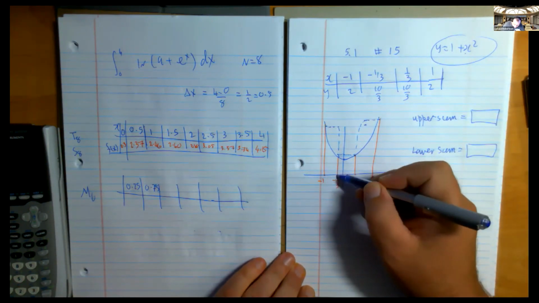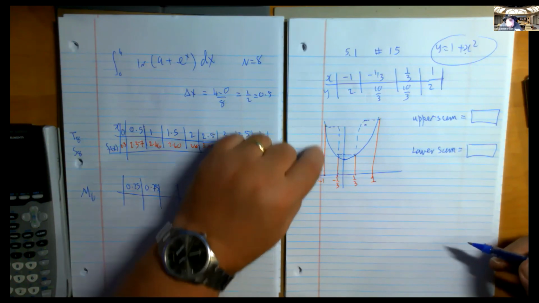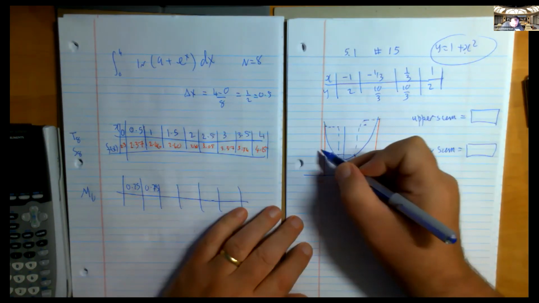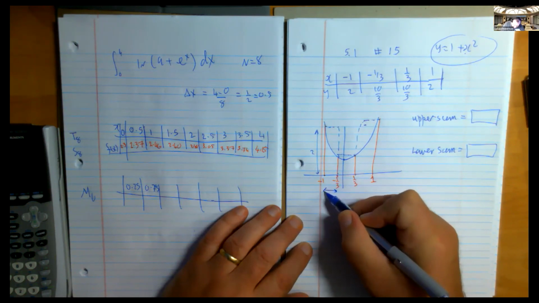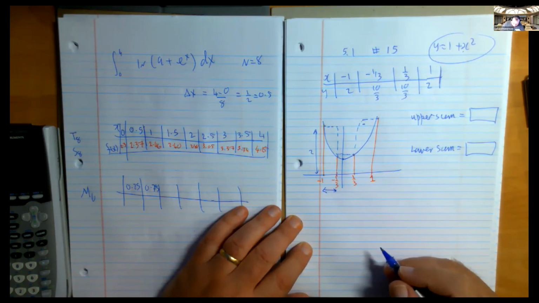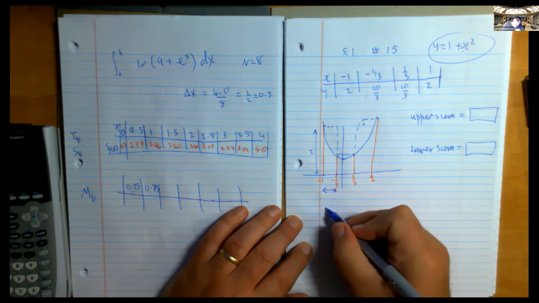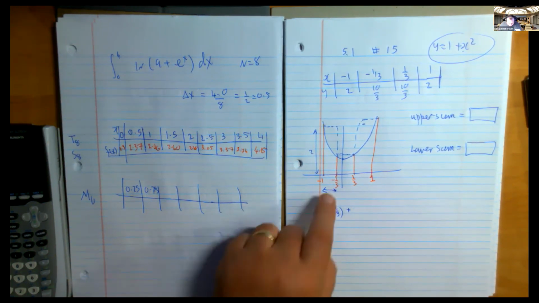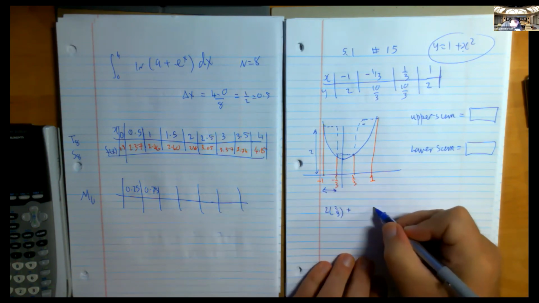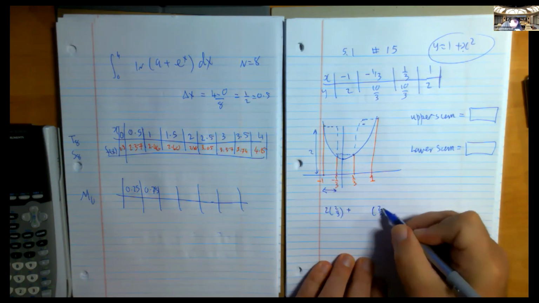So let's look at this fella here. Would you agree that the height is 2? And would you agree the width is 2/3? So this area is 2 times 2/3. Now that middle one also has a width of 2/3.